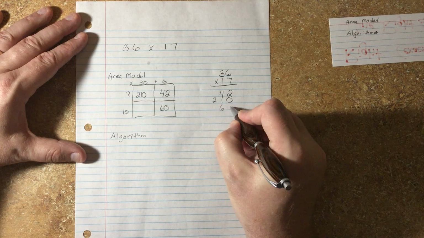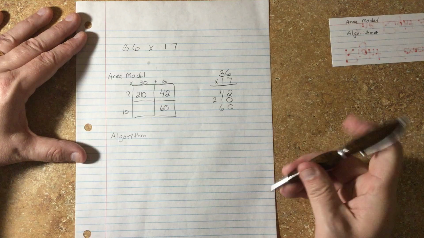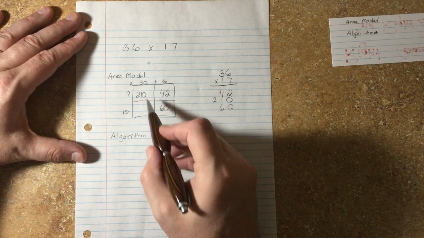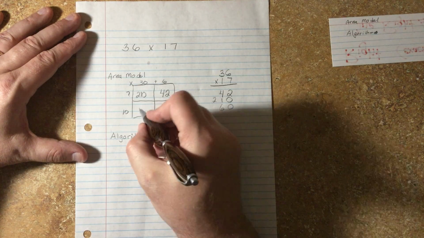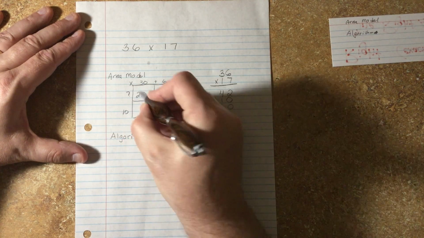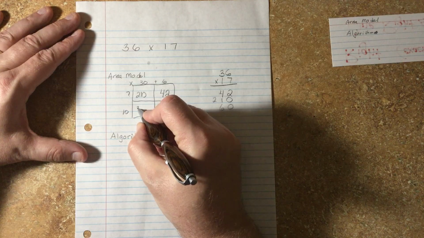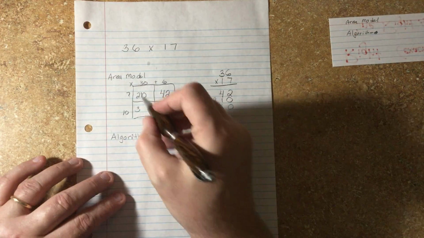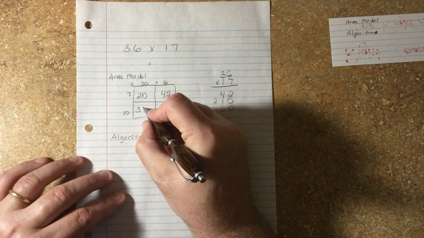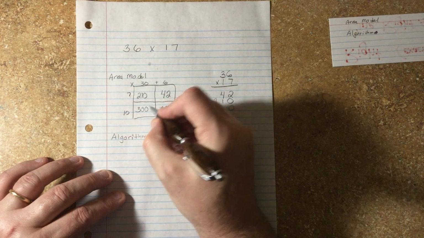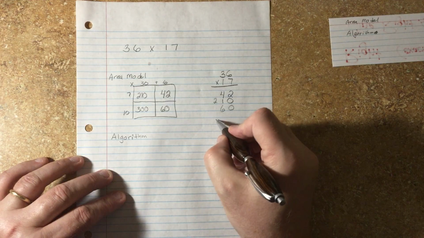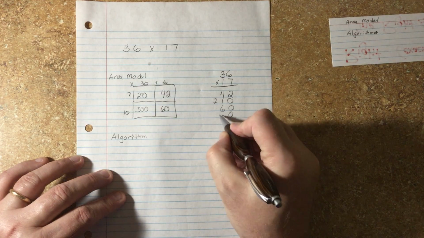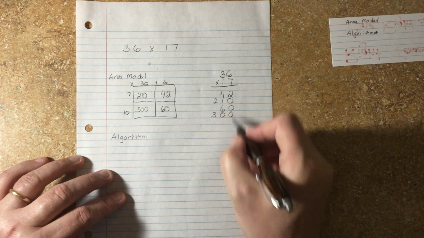So I'm going to go ahead and write that in over here. And finally, we have 10 times 30, and I can think of, well, 1 times 3 is 3, but this time I have 2 zeros I haven't dealt with, so I'm just going to go ahead and write them in. So 10 times 3 would be 300, and I'm going to go ahead and line that up over here.